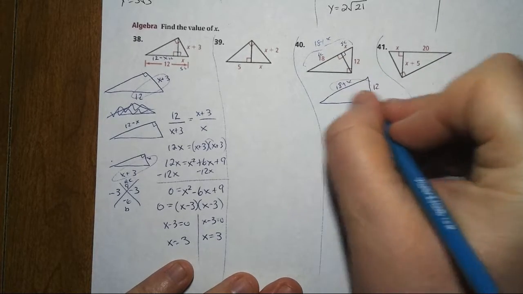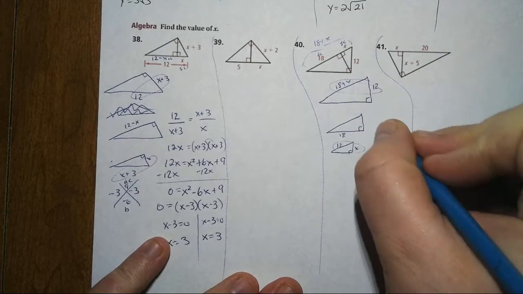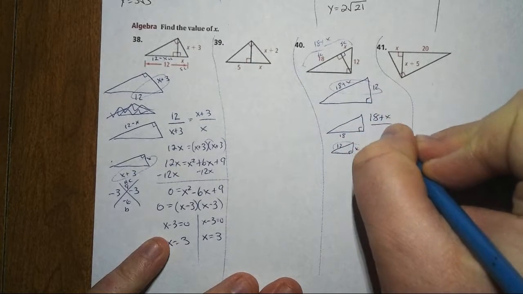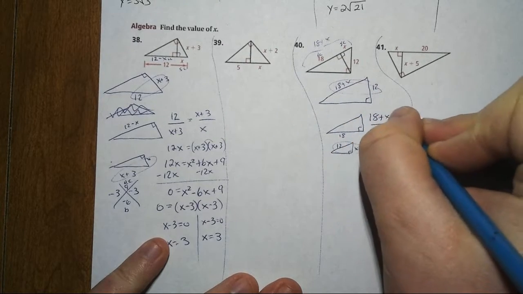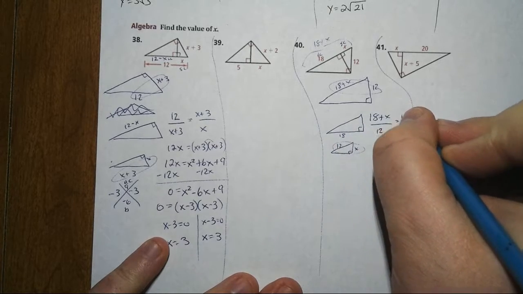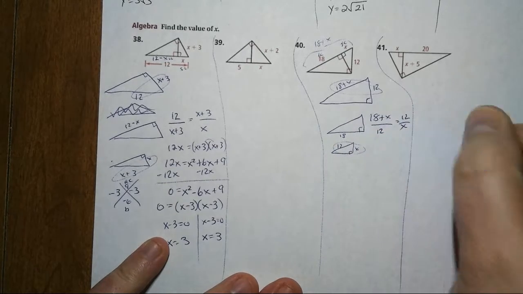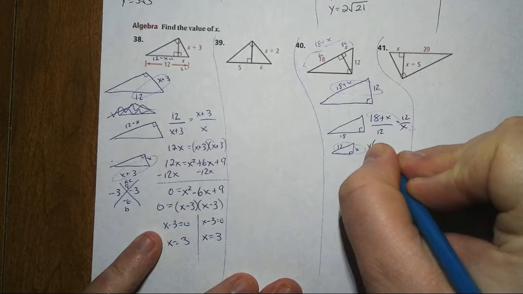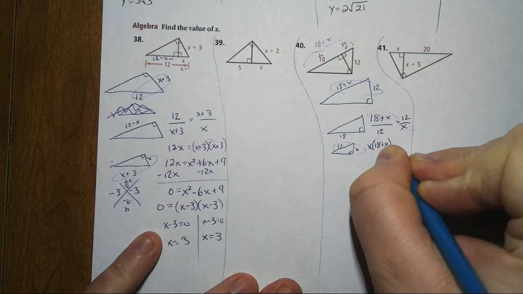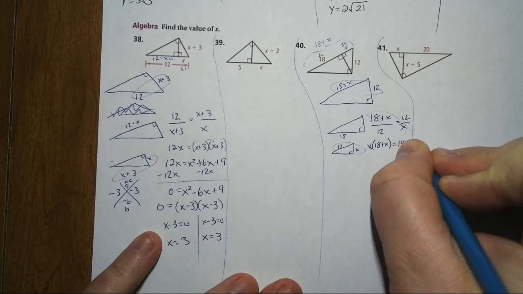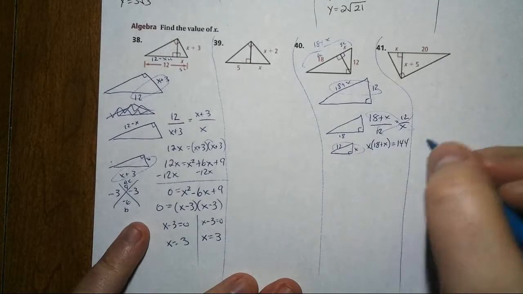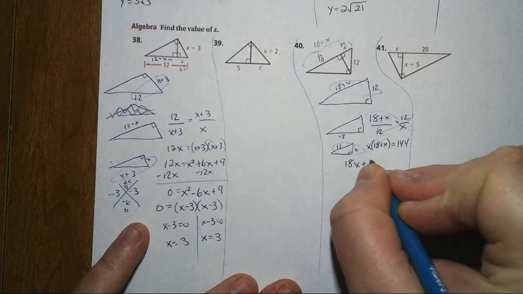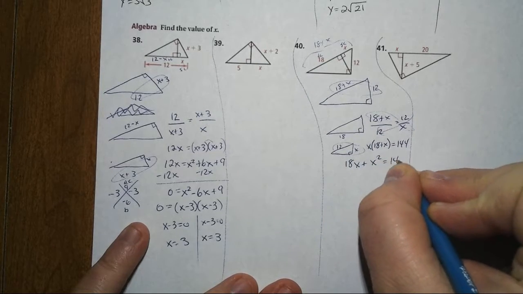And so you can see what we're paired up with here. So proportion-wise, we can do like 18 plus x over, let's say 12 is equal to, coming down here, 12 over x. We'll cross multiply again. So I'm really getting x times 18 plus x is equal to 144. And then we're going to distribute. So it's 18x plus x squared is equal to 144.